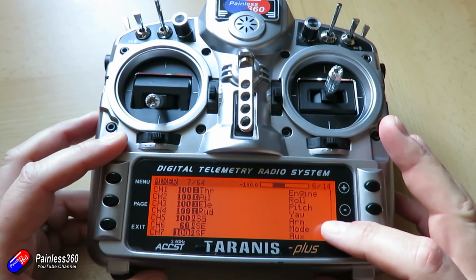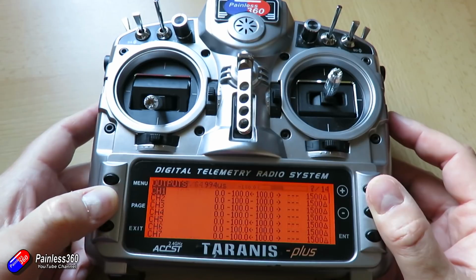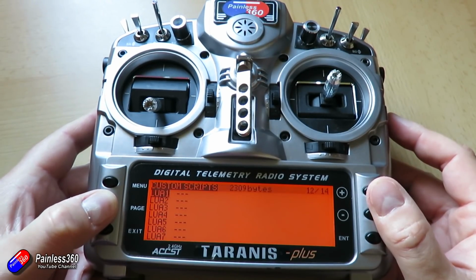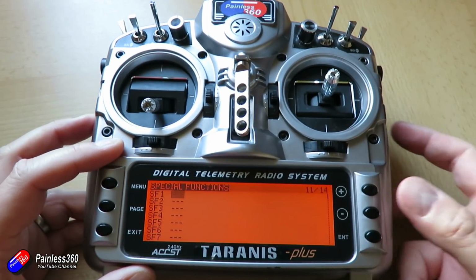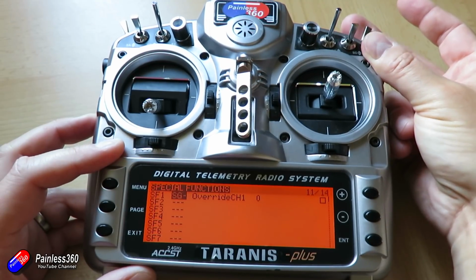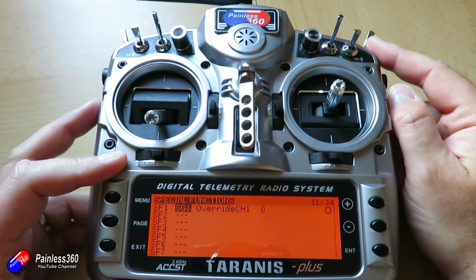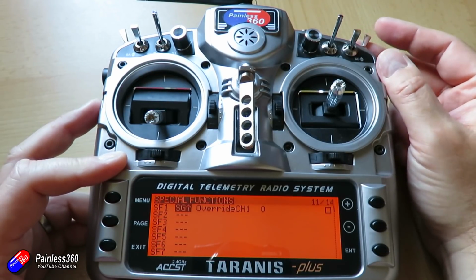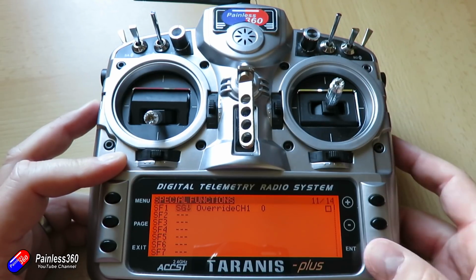Now, channel 6 is my flight modes, so I'm just going to zoom across into special functions, and we're going to create a special function. I'm going to select the switch in the very top position, and this is the arming switch. So this is a 3 position switch. We're going to have it so in the very bottom position it is disarmed, middle position is armed, top position is armed, and return to home.